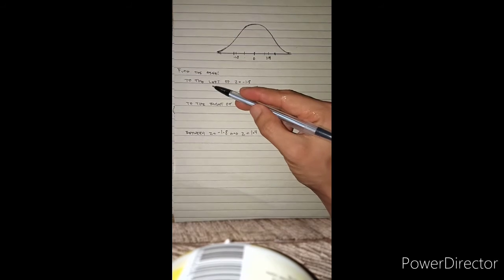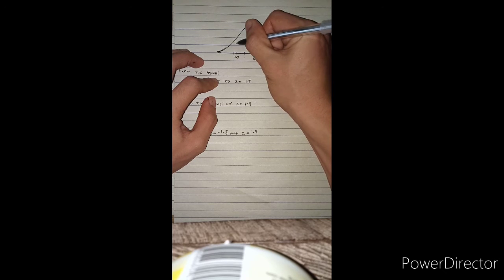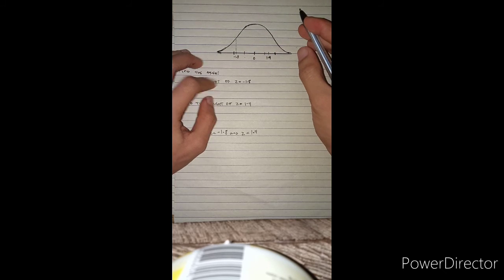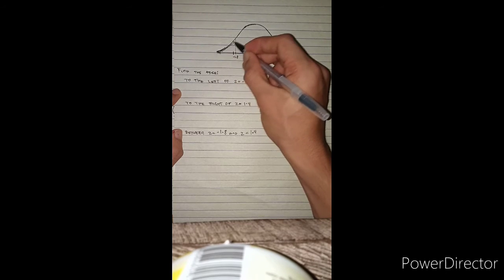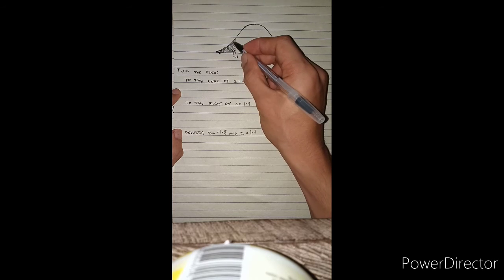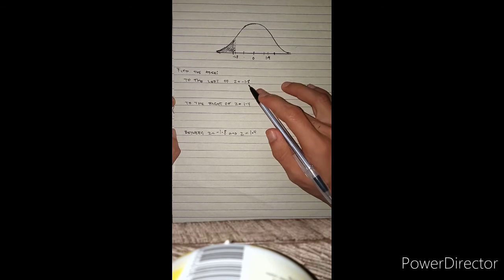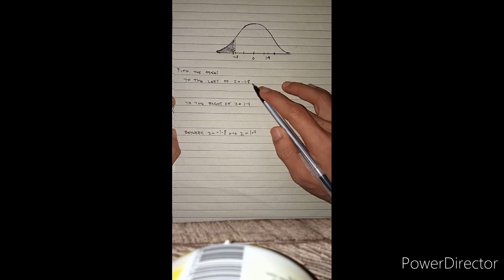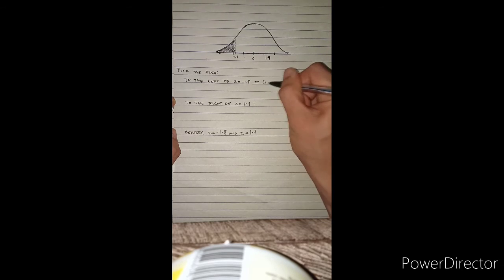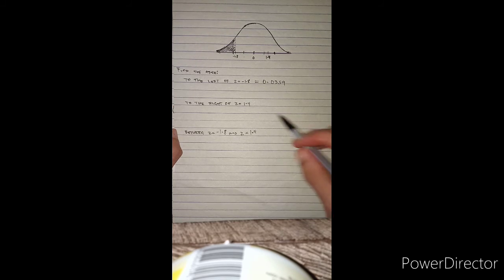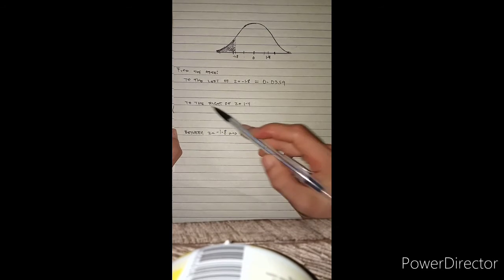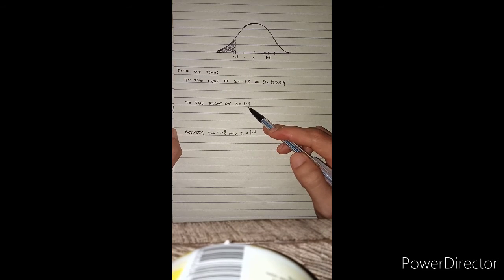So number 1, find the area to the left of z, which is equal to negative 1.8. Left of z equal to negative 1.8 is this one. And its corresponding area from the z table is equal to 0.0359.